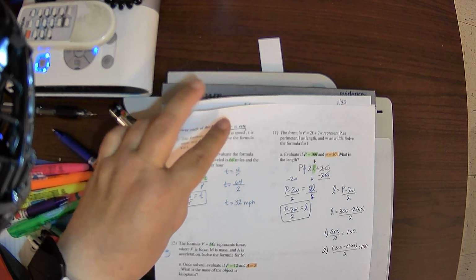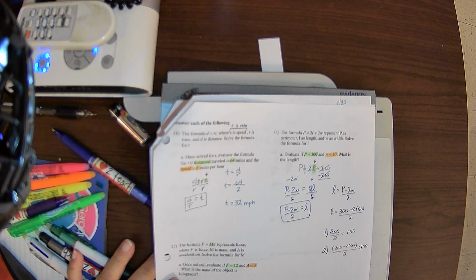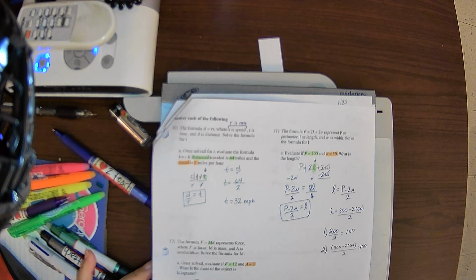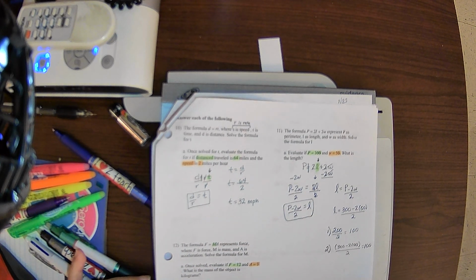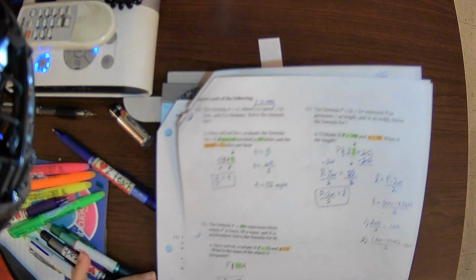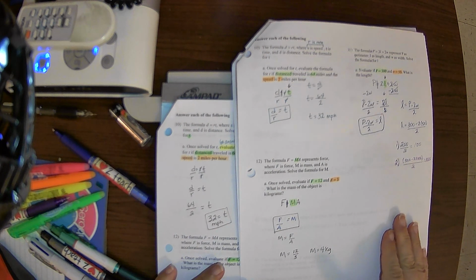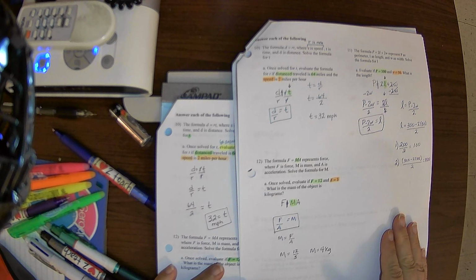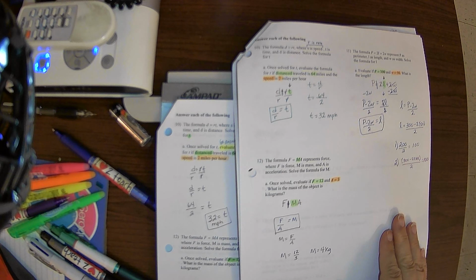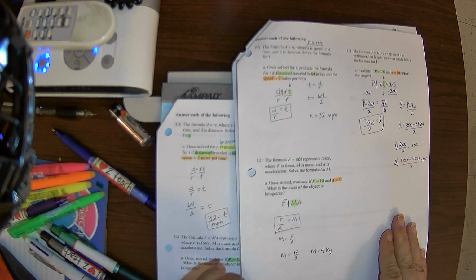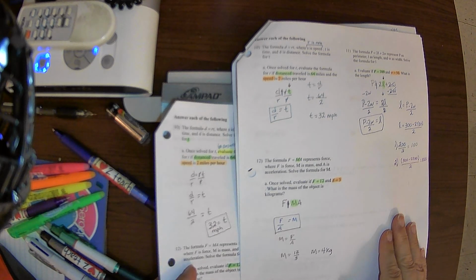If you did not get that correct and you cannot find where you made your errors, now you know you have a question. I expect you to be asking. You can always email me or chat with me through GoGuardian. Number 12, this should be what you got for number 12. Again, if you didn't get that and you can't find where you made your error, then you know you have questions you should be asking for clarification or understanding.